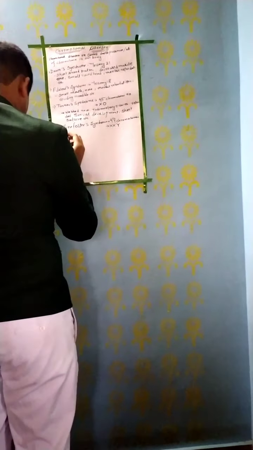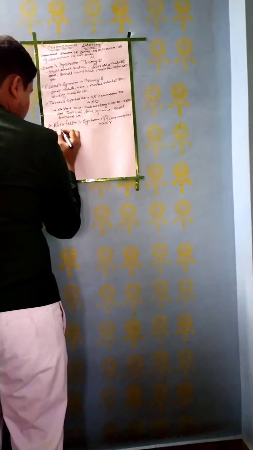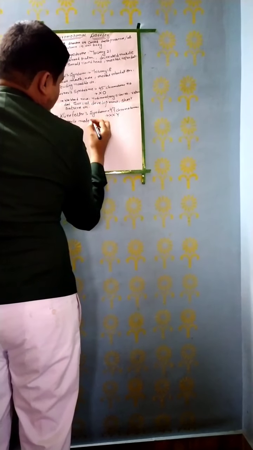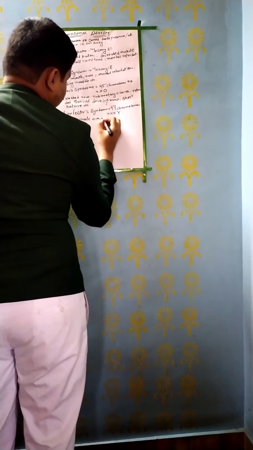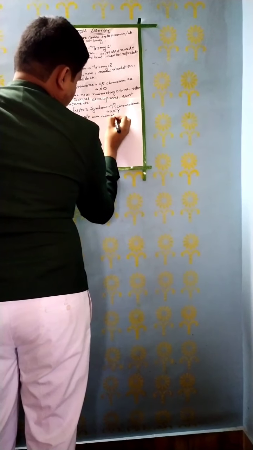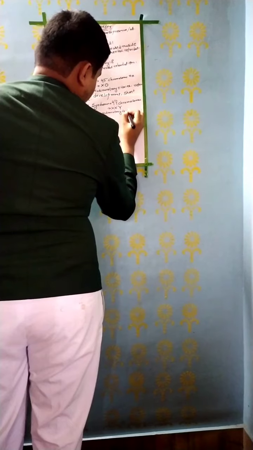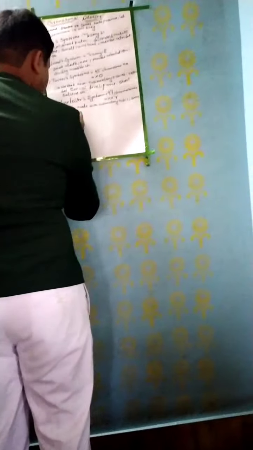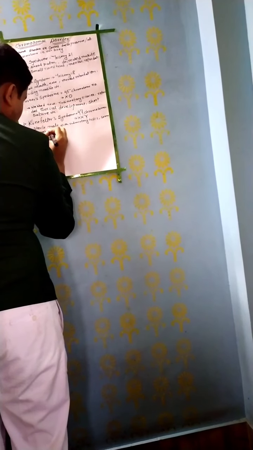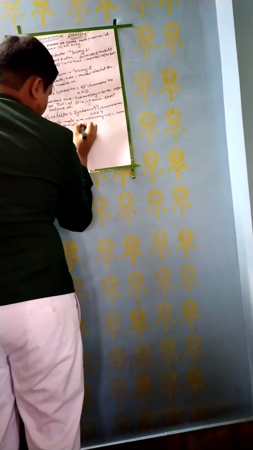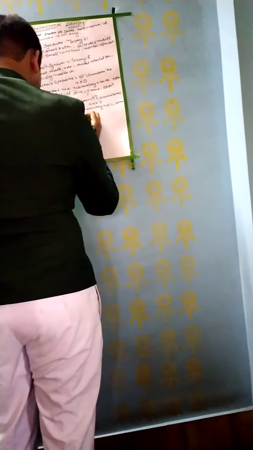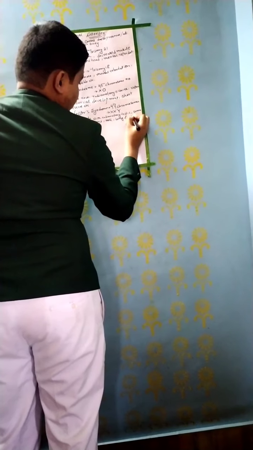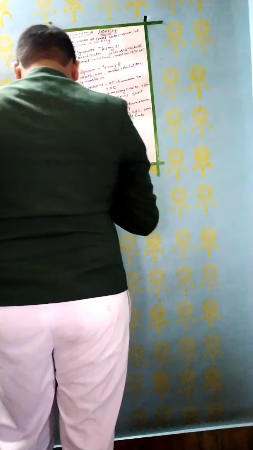Now the symptoms of Klinefelter syndrome are sterile male with rudimentary testes, some breast development, tall with long limbs. Now this was about Klinefelter syndrome.